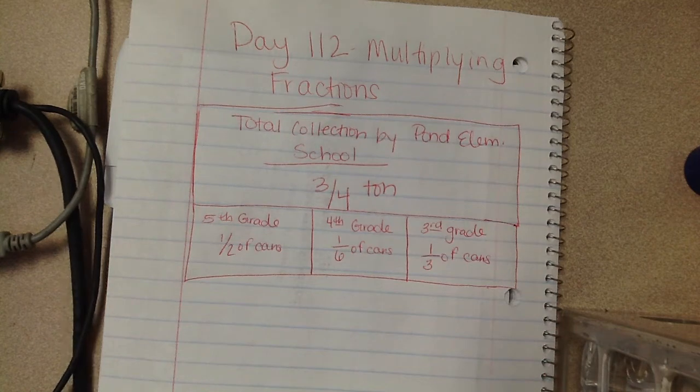Alright, so we've been learning about how to multiply fractions. Today we're going to look at day 112, and there's a scenario here that we're going to work to solve.